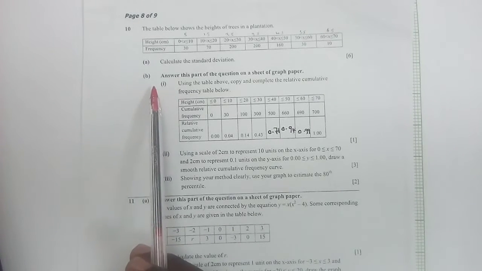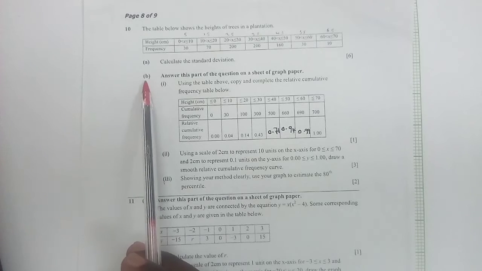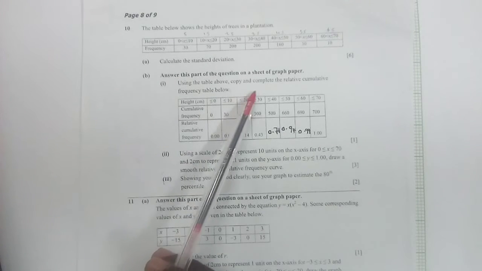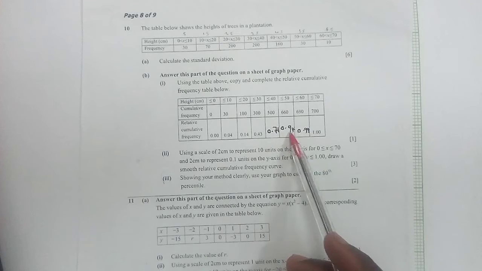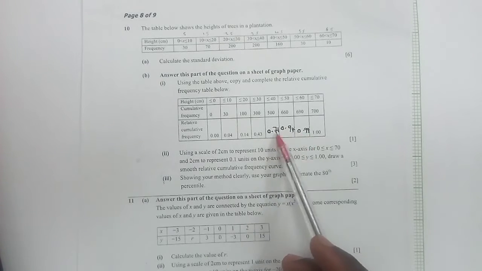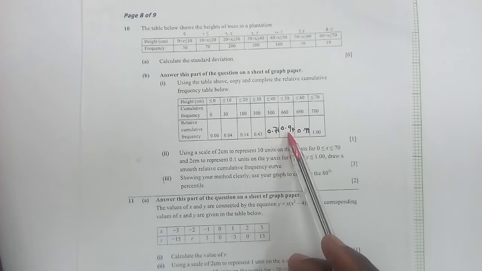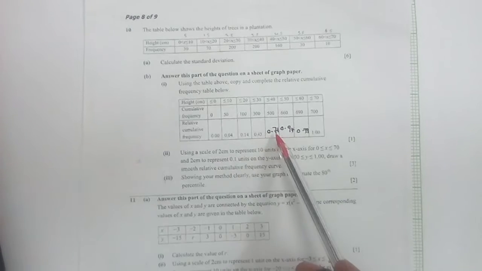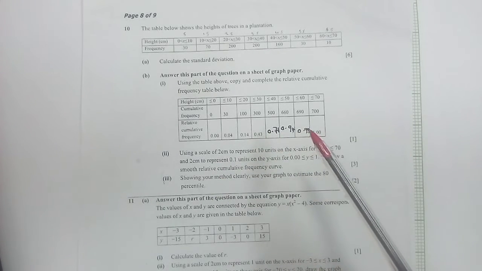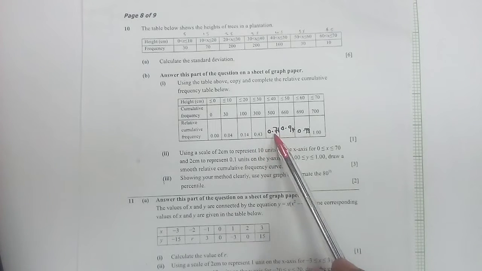All right, so my main focus is on question 10b, on how to answer an exam question on a relative cumulative frequency. If you can see right here where I've used black ink to write the numbers, these spaces were blank, so I just had to fill them in. This is actually the first question where they say complete the table.